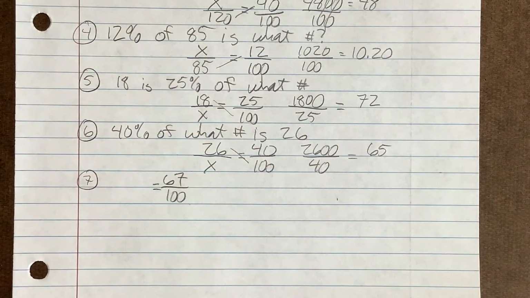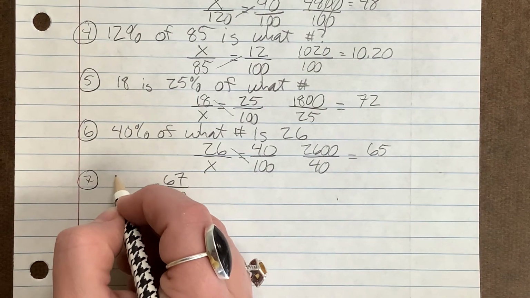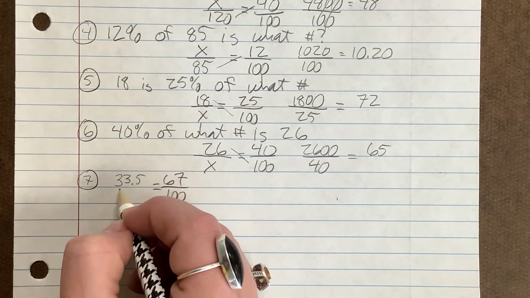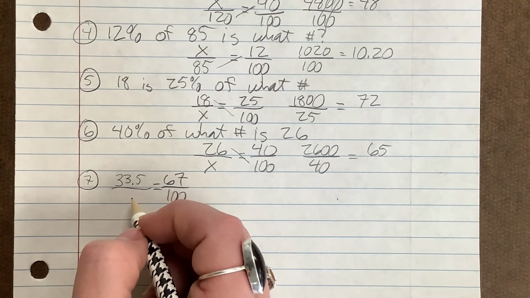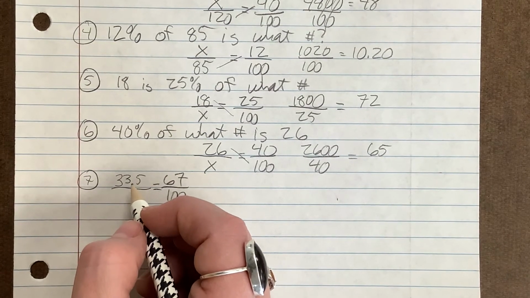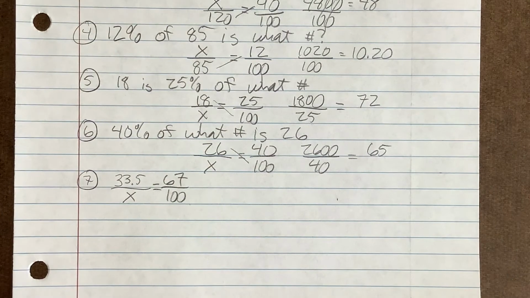The average gorilla eats 33.5 pounds of fruit. And if the fruit is 67%, that's going to be our part, 33.5. And the question asks how much food, which means total food, does the gorilla eat each day? So we're looking for the whole on that one.